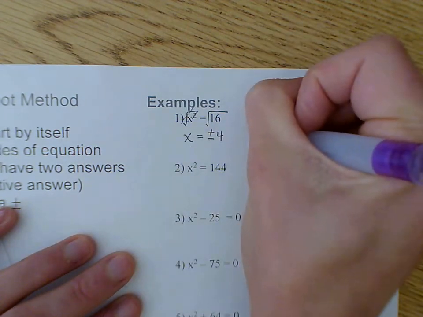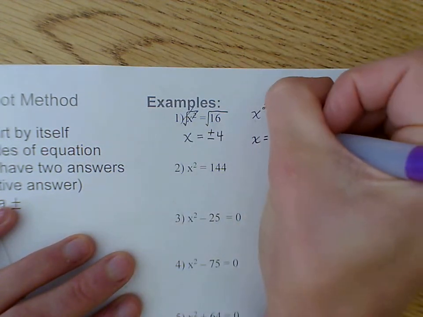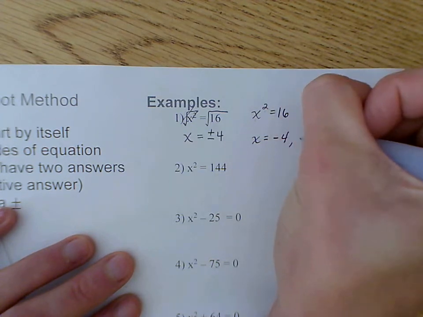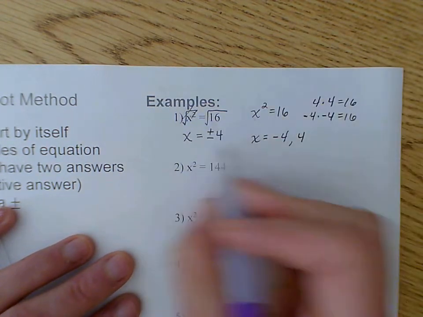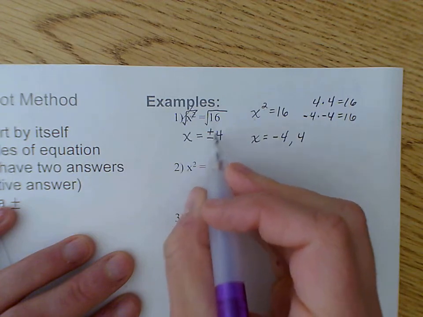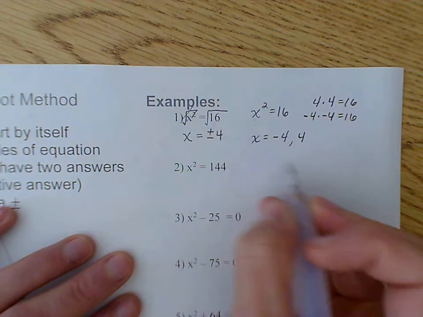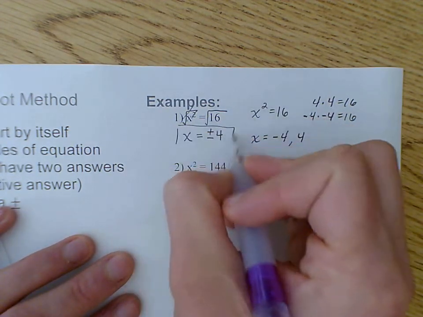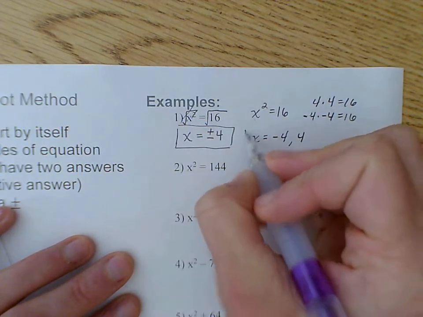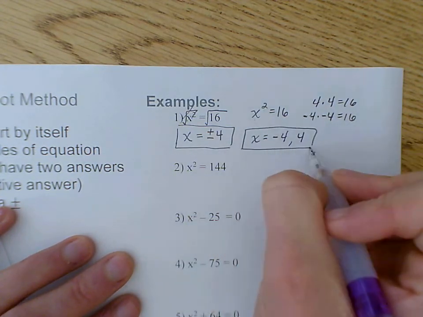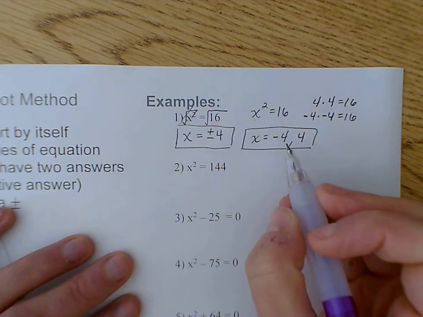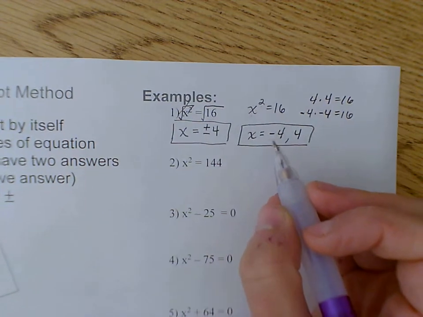The other way, if you want to try to remember this, is you could write, okay, -4 and 4 will work, okay? So you could write it either way, but just make sure you remember it's got a positive and a negative answer there. So this would be an acceptable way of writing it, but this would also be acceptable, okay?